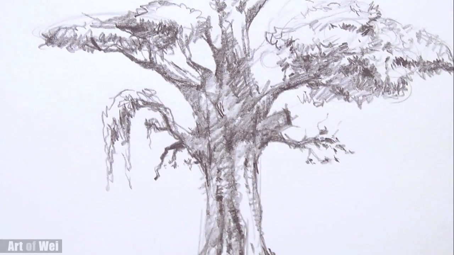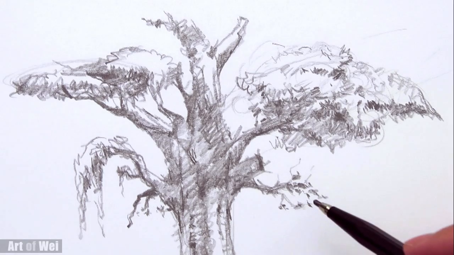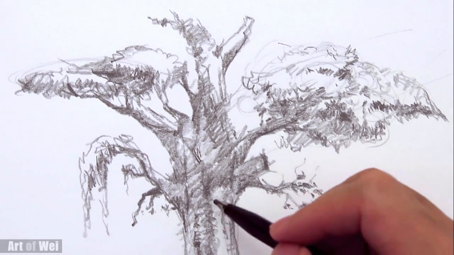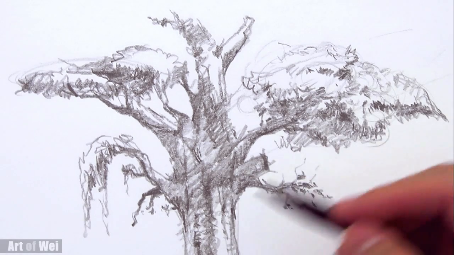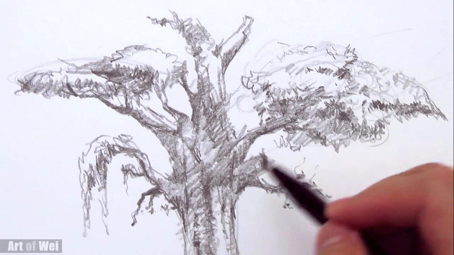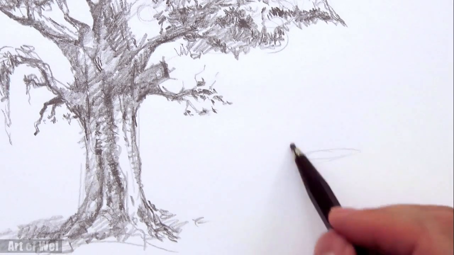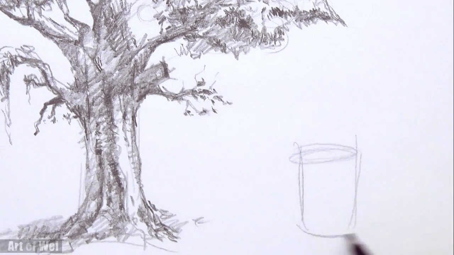So I know this is a funny looking tree, but it's actually kind of cool, right? If you're gonna draw this, you don't need a lot of reference. Just try it on your own, and visualize this as a cylinder.